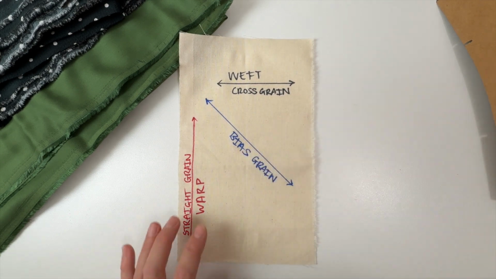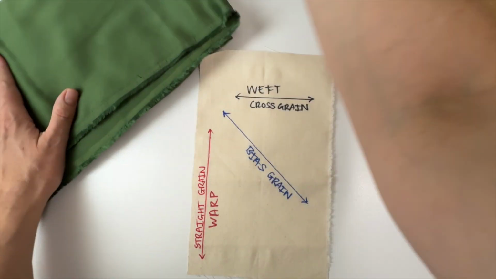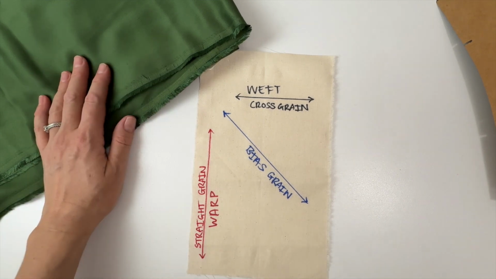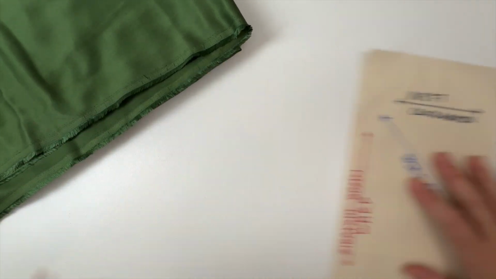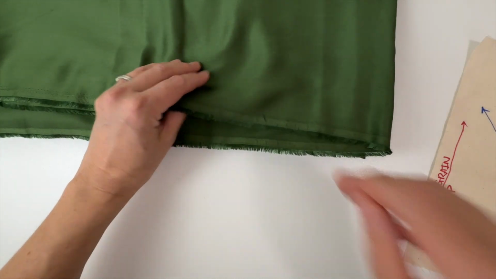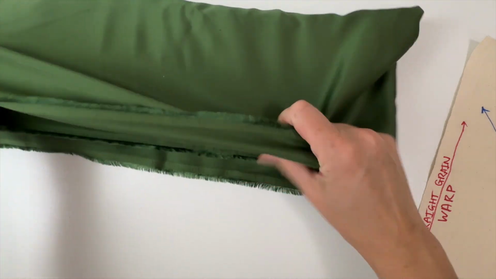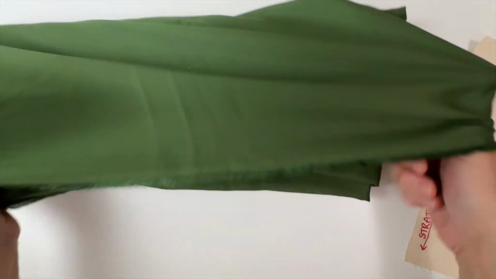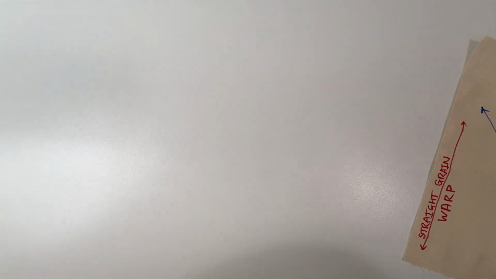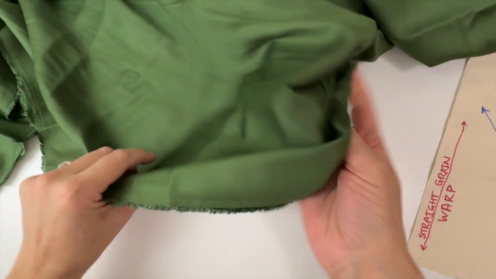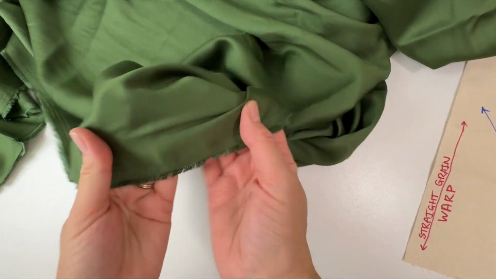What I always repeat in my head and what I learned when I was studying was: straight grain goes on selvage. I just said that over and over again until I got it. I stuck it on a poster on my wall and just repeated to myself, straight grain goes on selvage. So here is some new fabric I've bought today. Let me just open it out. It very clearly has a selvage on it. That's the edge of the fabric.